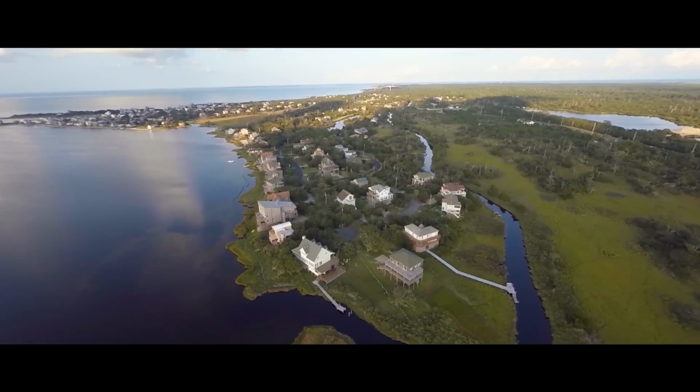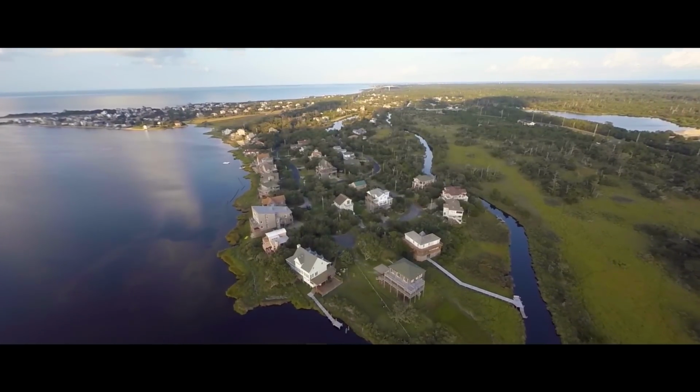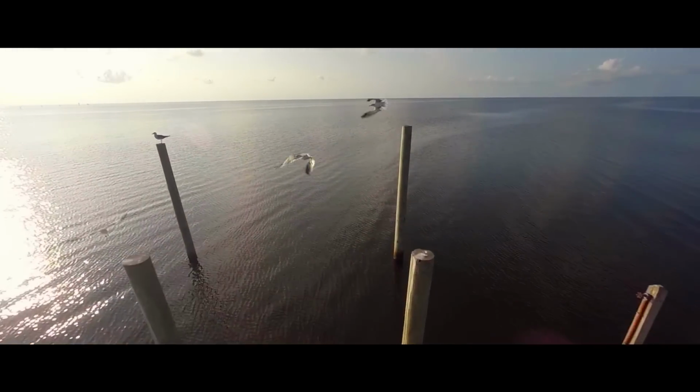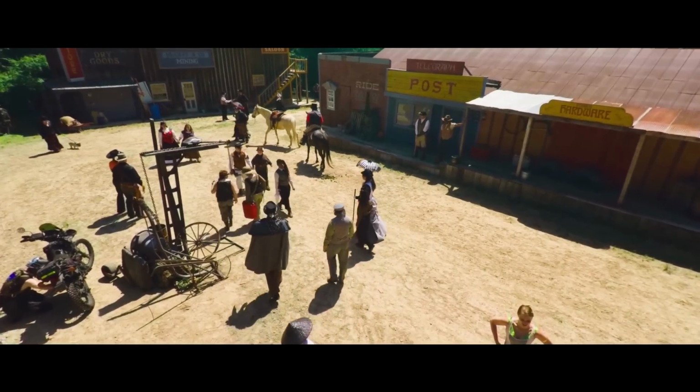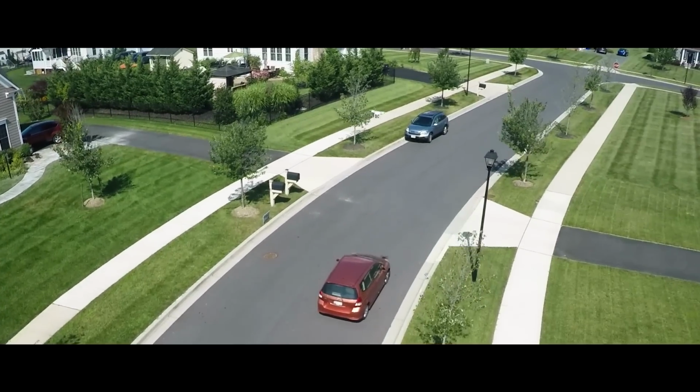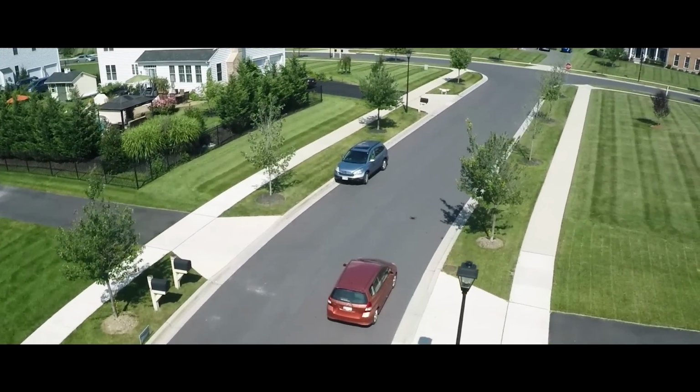You don't just want to go as high as you can and see as far as you can anymore. You sometimes want to move closer to the ground because that's where your action is, that's where your subject matter is, and it's going to give you a lot better footage, and you can still use it in ways that no other cameras before could be used.